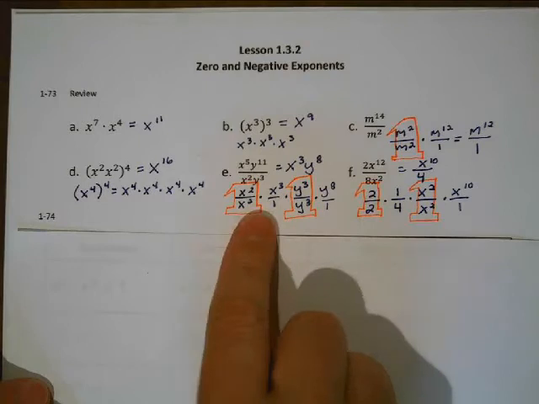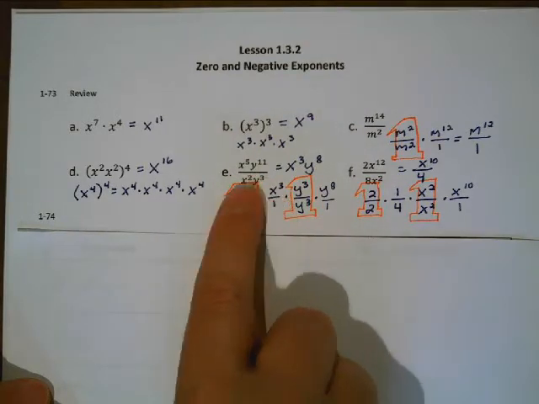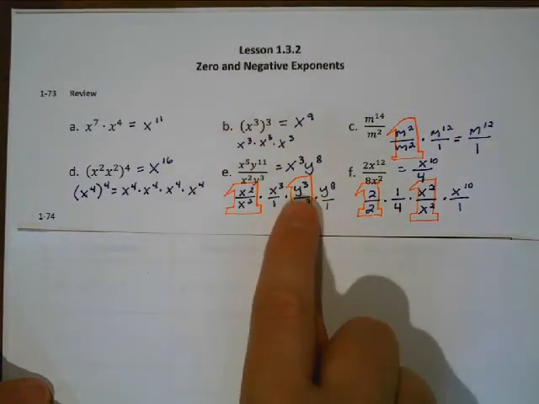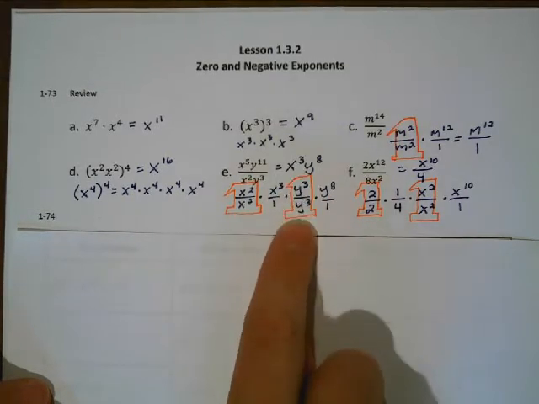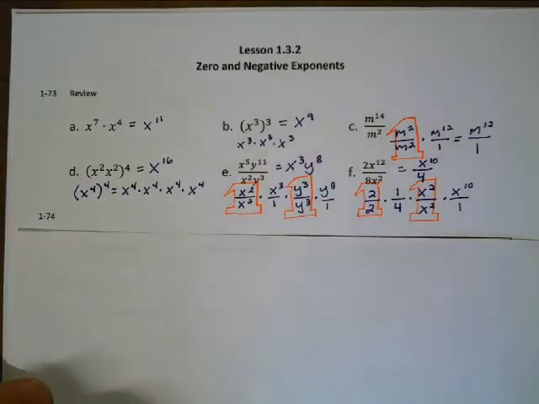And then on the next one, I split up x to the 5th into x to the 2nd and x to the 3rd. And then I have an x to the 2nd on the bottom, so there's a big 1. For the y's, I split up the numerator into a y to the 3rd and y to the 8th. I've got a y to the 3rd on the bottom, so that's a 1. So after these 1s, what am I left with? X to the 3rd, y to the 8th.